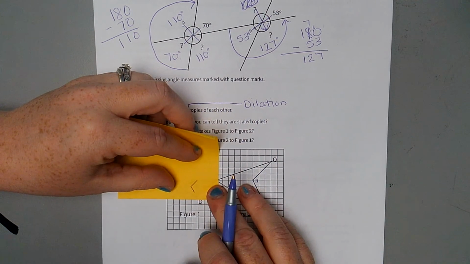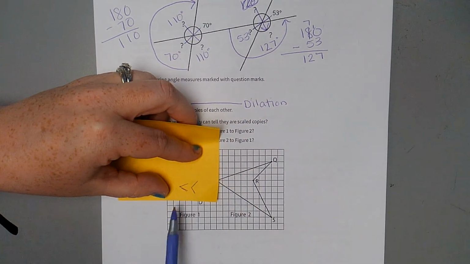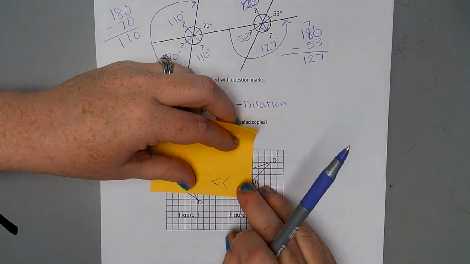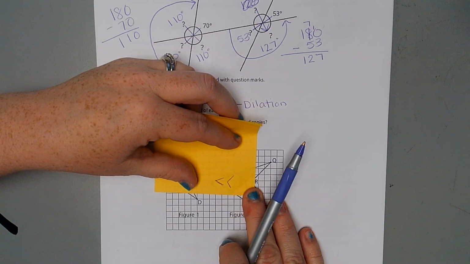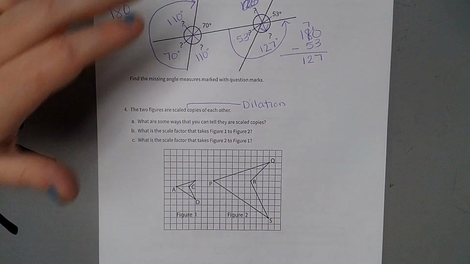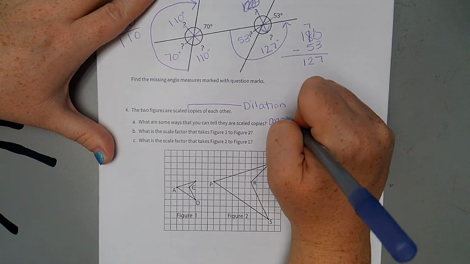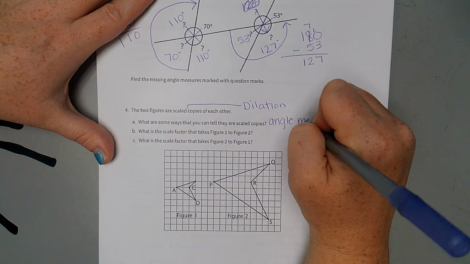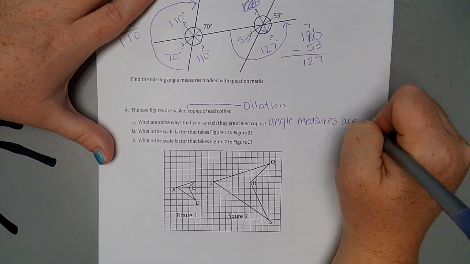I could also measure this angle at point A, and I can see that it maps to P. It's kind of hard to see through here. If I had patty paper, it'd make it easier. So their angle measures are equal.